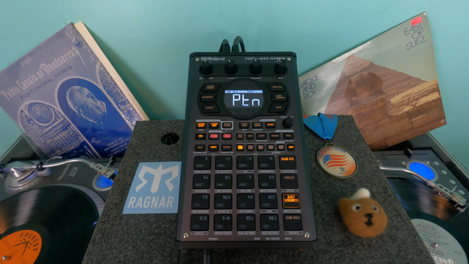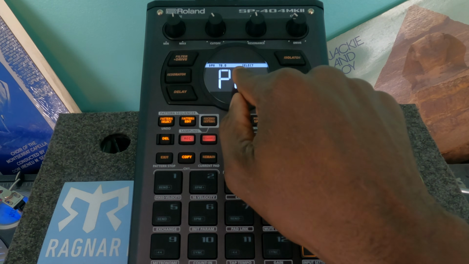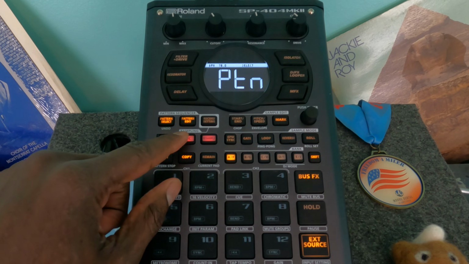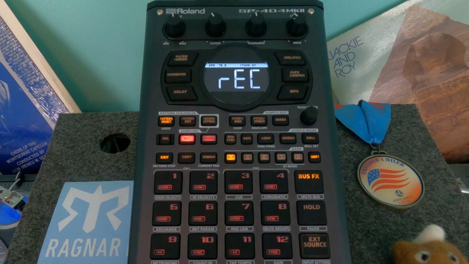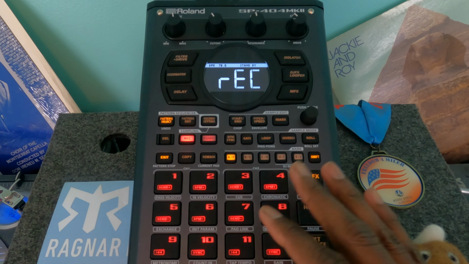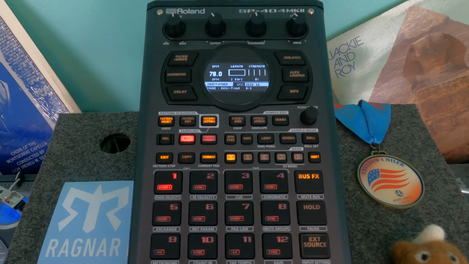So in order to get ready to go into pattern mode, and you can see up here, even in this mode, it's showing what the BPMs are. So I want to record a new pattern. So I will hit the record button, and now it's asking me for which pad I want to record this new pattern on. So I'm going to go to the first pad. We'll start there, and another menu comes up.